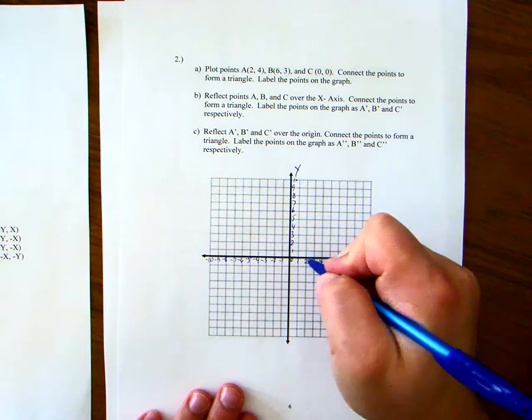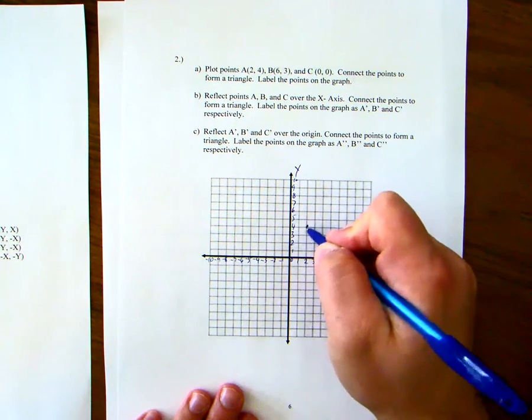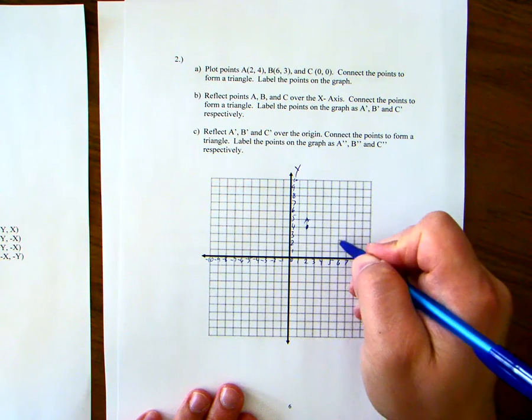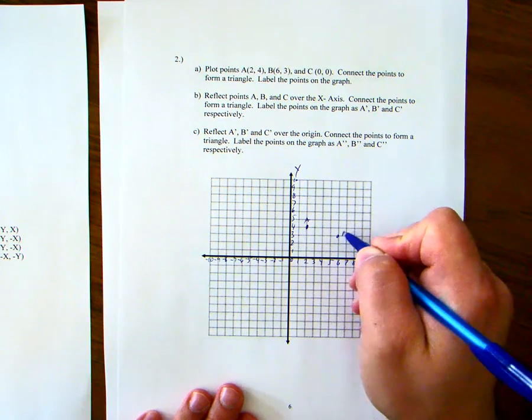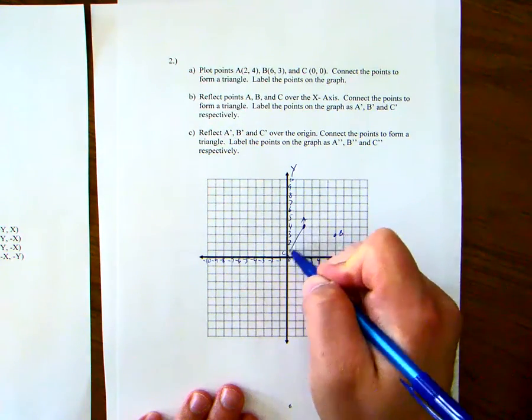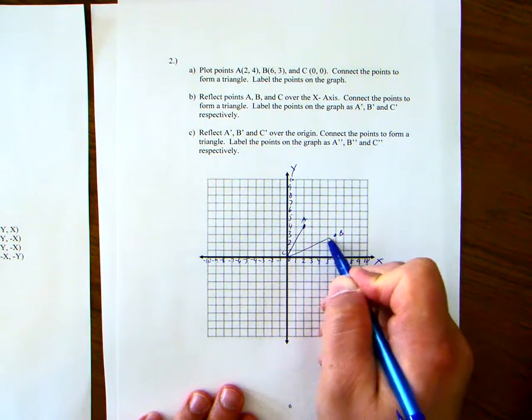So (2, 4) is point A. Make sure you label what's point A, B, and C. (6, 3), (0, 0). And here is my triangle.